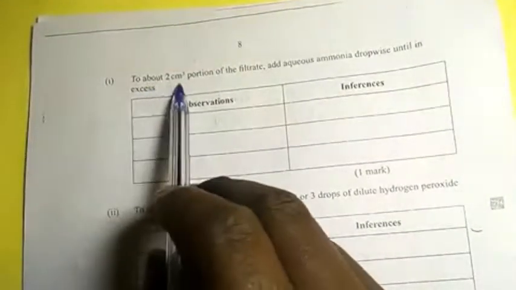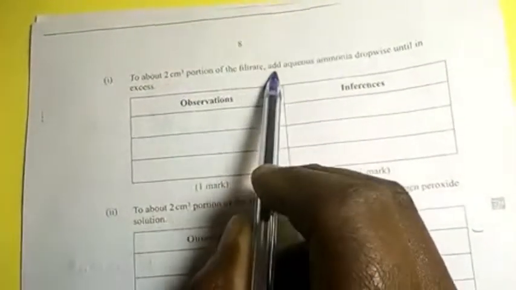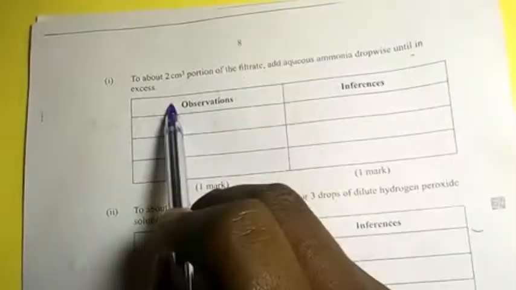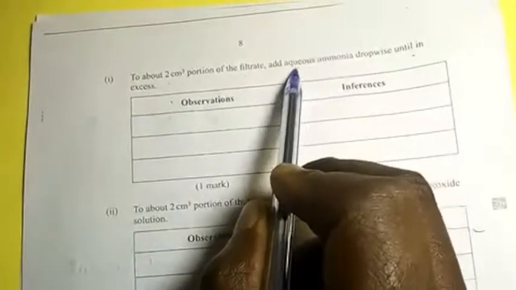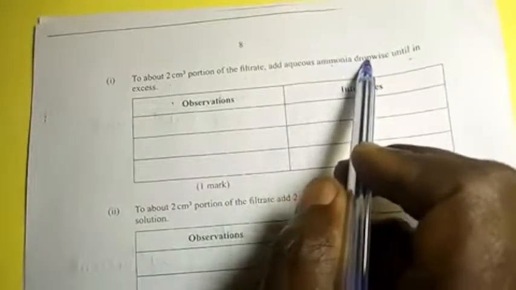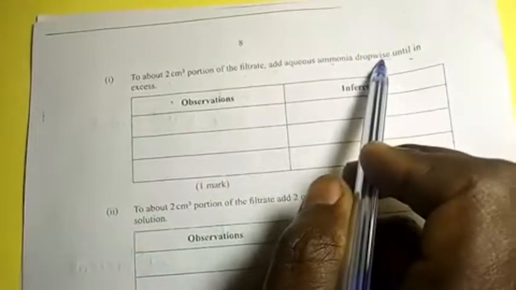To about 2 centimeters portion of the filtrate, add aqueous ammonia dropwise until in excess. You're adding aqueous ammonia dropwise until in excess.